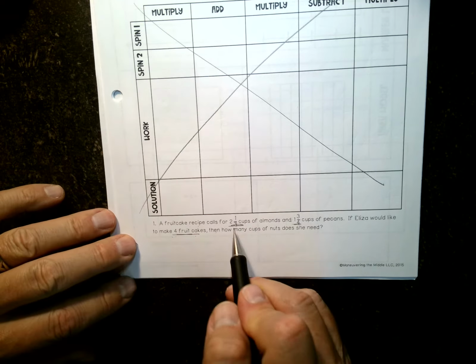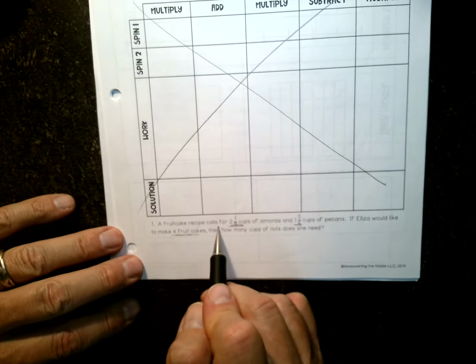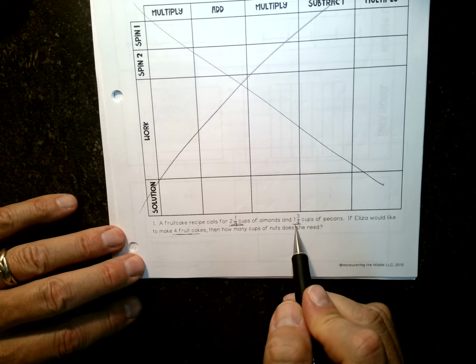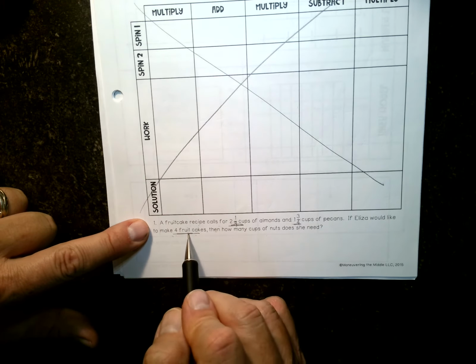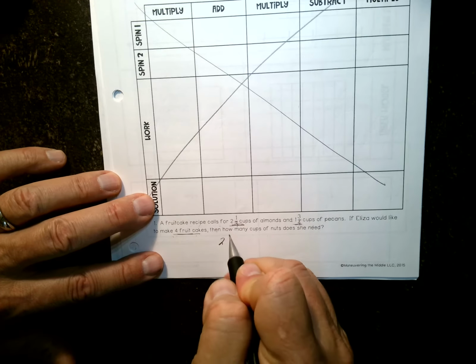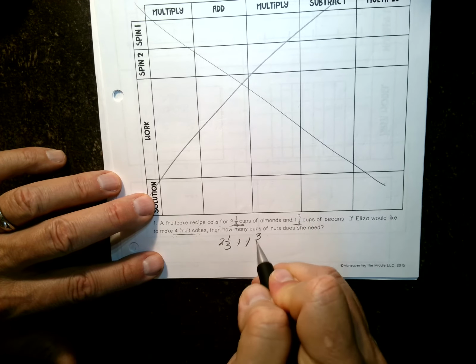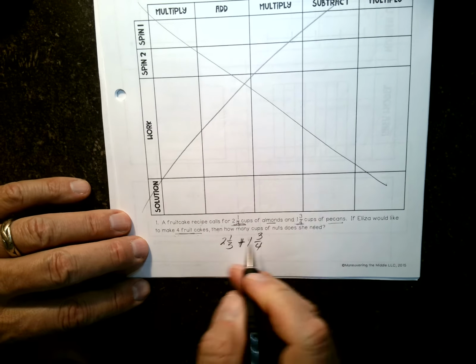So we have a multiple step question here, don't we? So the first thing I think we need to do is figure out what's our total nuts that we need. A fruit cake recipe calls for this many cups of almonds, this many cups of pecans. That's one fruit cake. She would like to make 4, so we need 4 of those, just to say that again. So how many cups of nuts does she need? So the first thing I'm going to do is take these two and add them together. I'm going to take 2 1/3, and I'm going to add 1 3/4 to it, okay? And that's going to give me my total number of nuts, because pecans are nuts and so are almonds, right?